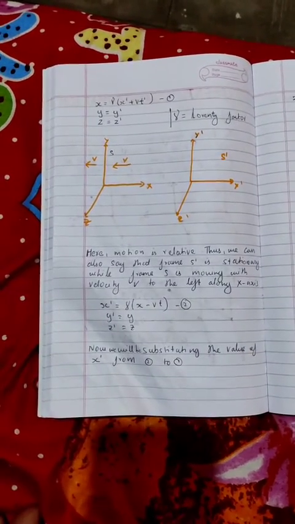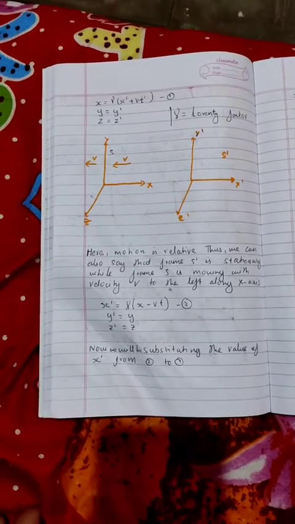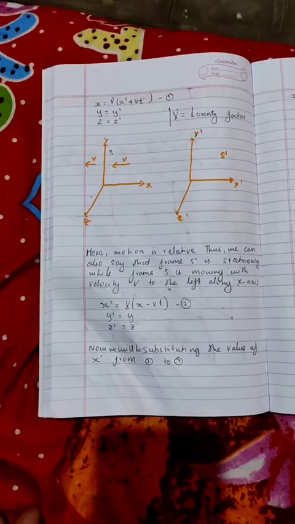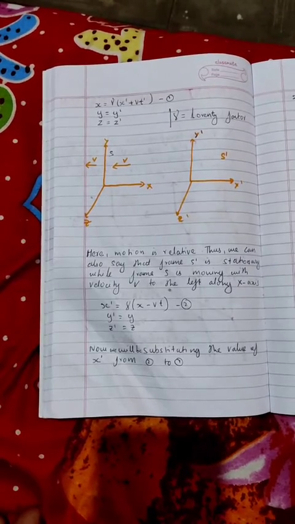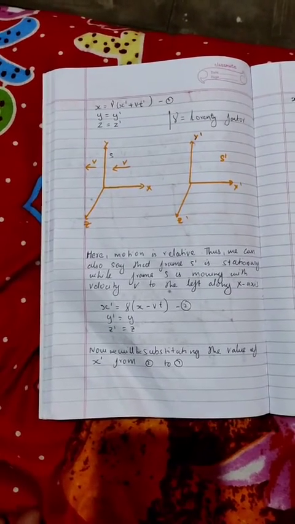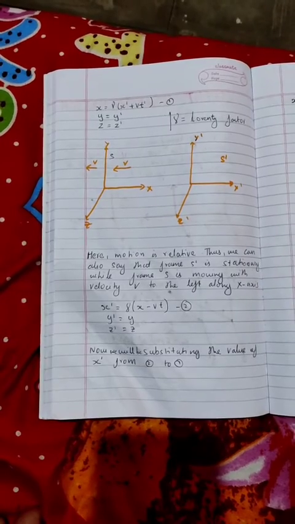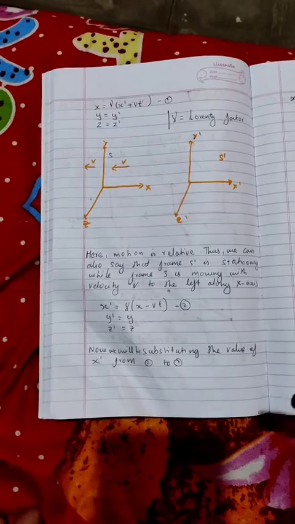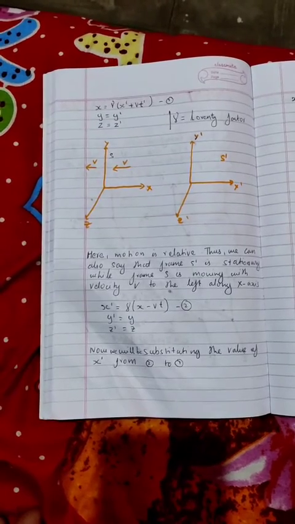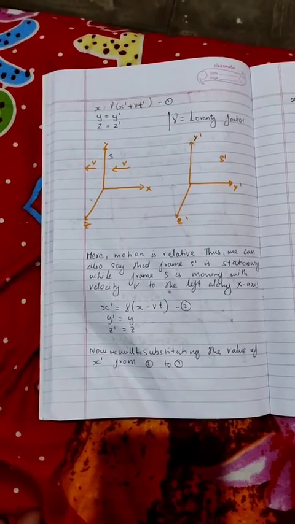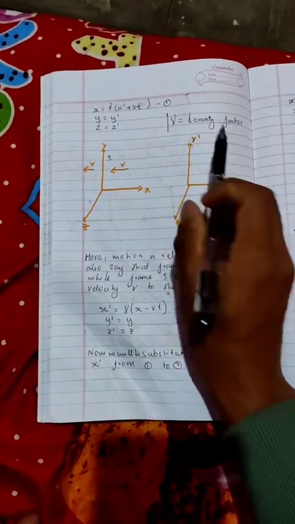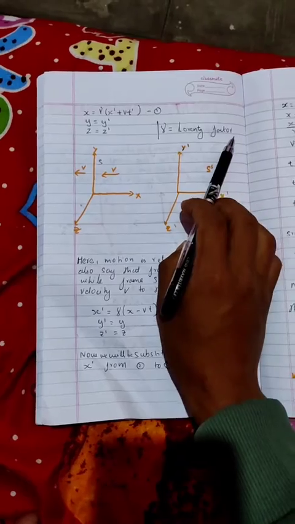They occur when something moves with greater speed: the length of that object will be smaller, which is called length contraction, and the time for that object will be slower, which means time dilation. So we have chosen gamma for this reason, and gamma is also called the Lorentz factor.